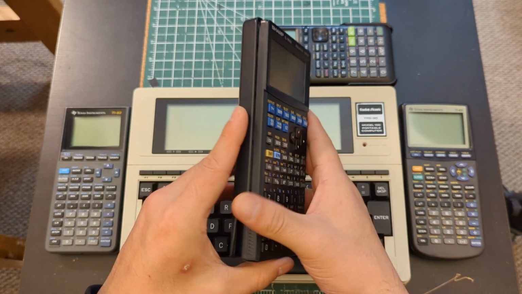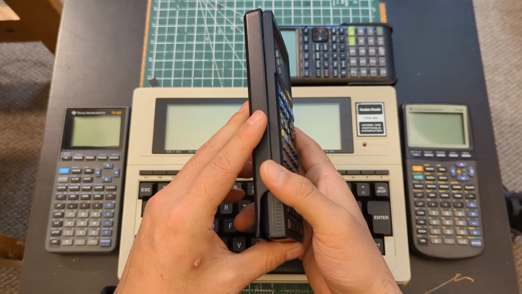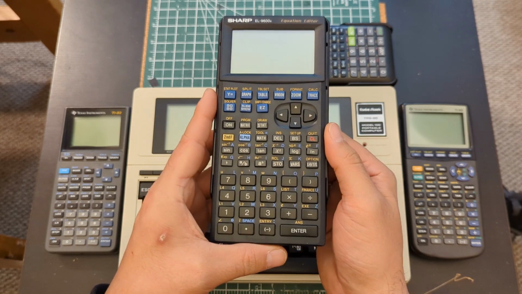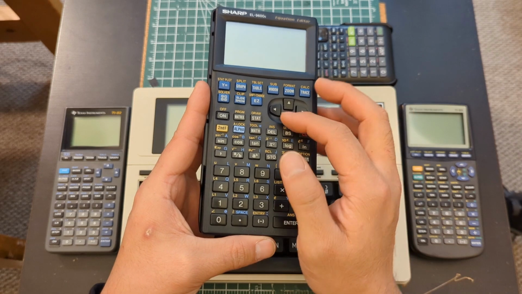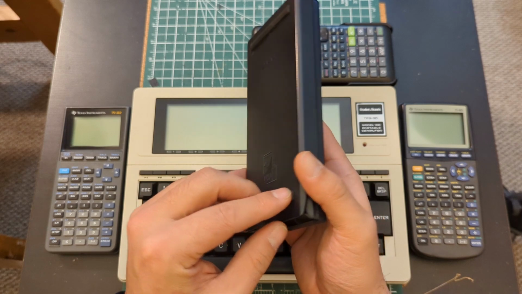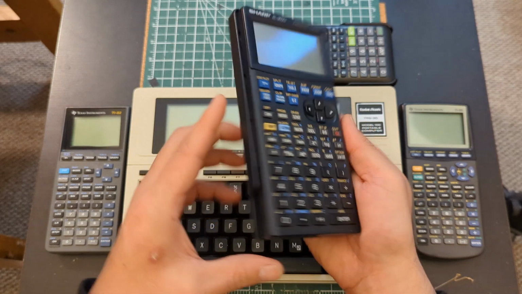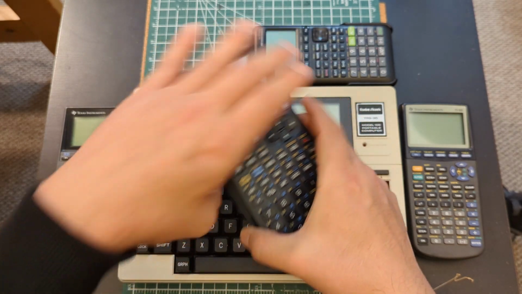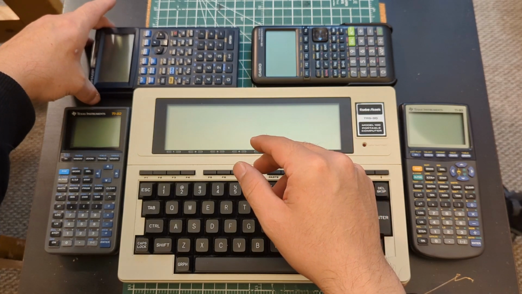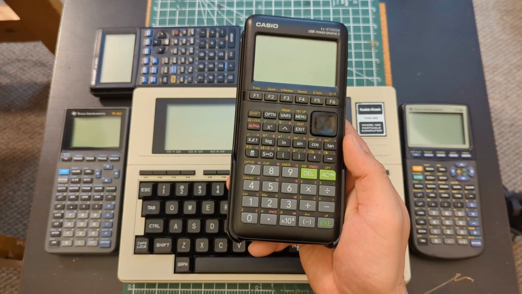This one is hard to guess at because it seems like it's older than the 82, but I think it's newer. So internally, the hardware might be a lot better and the processor might be a lot faster. So I'm going to say it's going to be faster than the 82 and the 83, but I'm not very confident, I guess. I tend to think newer is faster. This I think will be the fastest of this group.